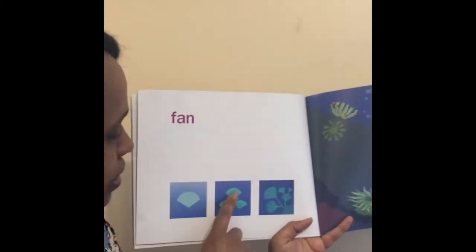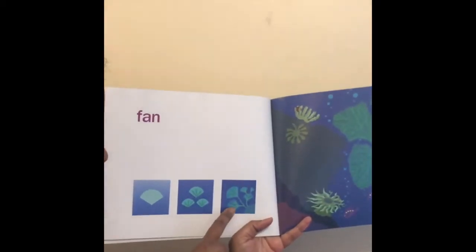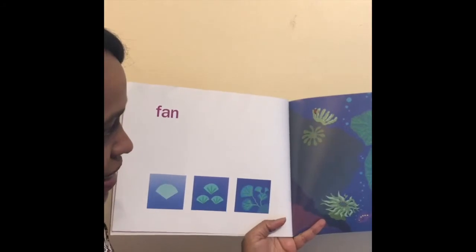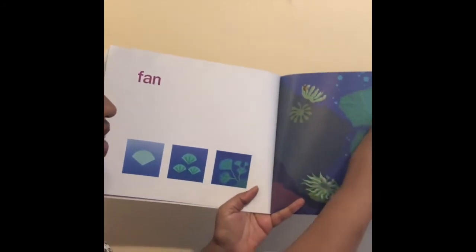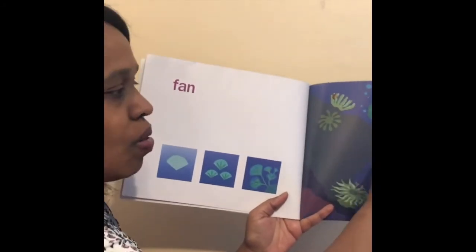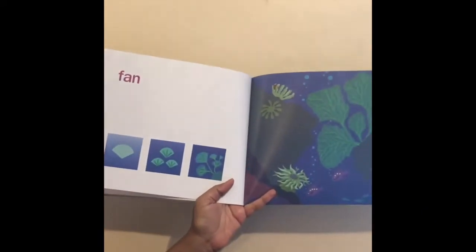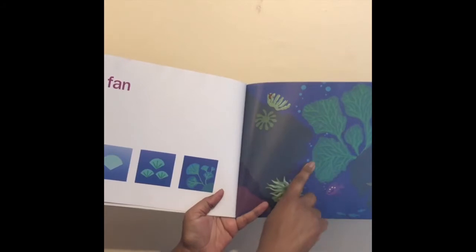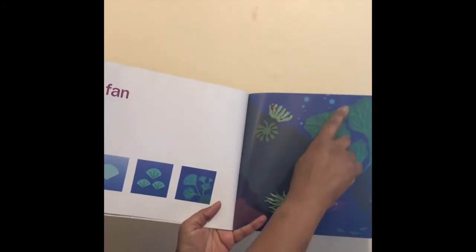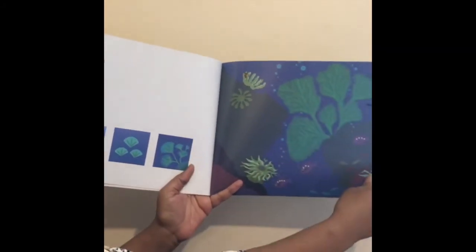Let me see here. Three little fans, and there are a few more fans, and there it is. It's a fan coral. These are called fan corals, and they live in the ocean. And look at them, really, really good. They look just like fans. Fan corals.